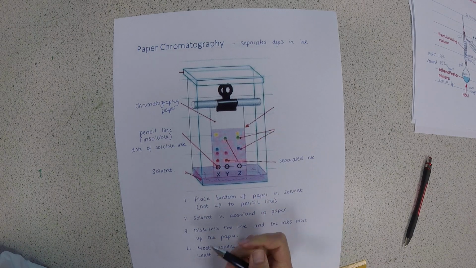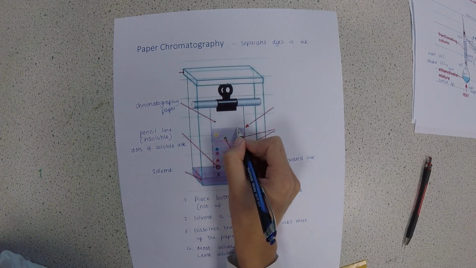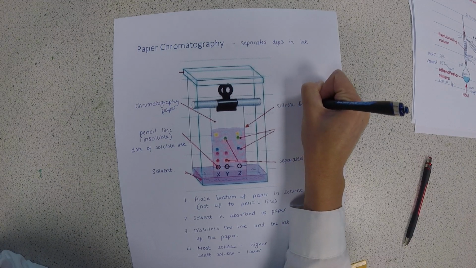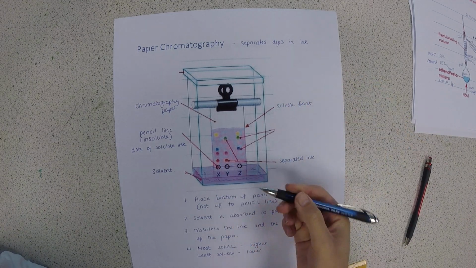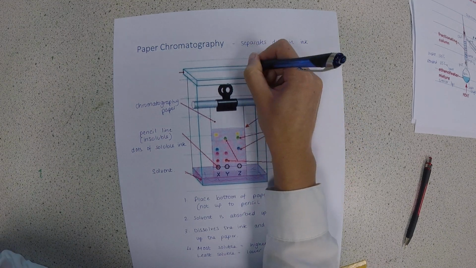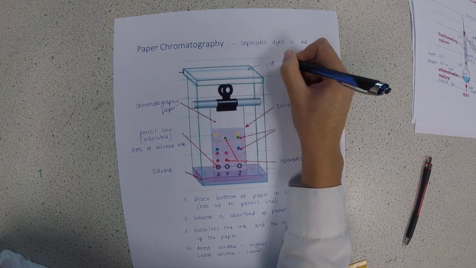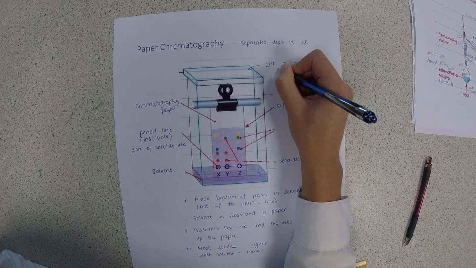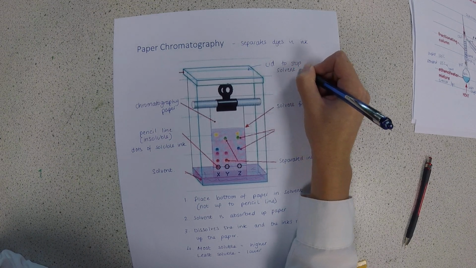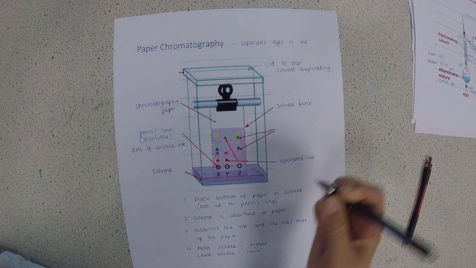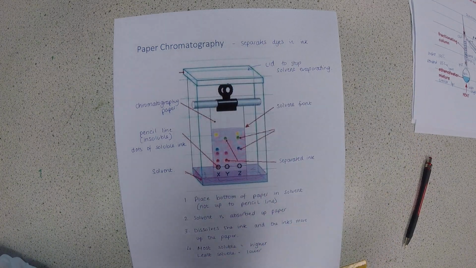Most soluble go highest. This purple line here is called the solvent front. So you leave that going, and the solvent got all the way up to here. It's how high the solvent got to. You have to put a lid on it to stop the solvent evaporating, because you might leave it for a while. You don't want all of this liquid to leave.